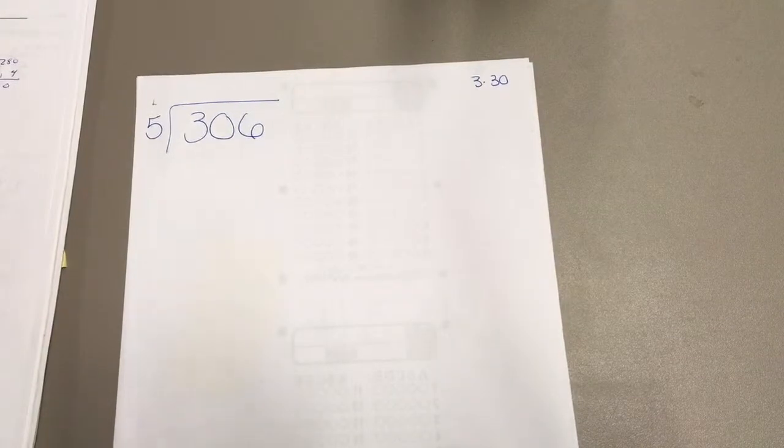All right, ladies and gentlemen, I'm going to give you 3 different problems that are just straight up division. Then we're going to look at some word problems, and you are going to solve all of them. Good luck, and then you can work on your problem set. So 306 divided by 5. Go ahead and solve this problem. Then you'll have to answer the question. Good luck.